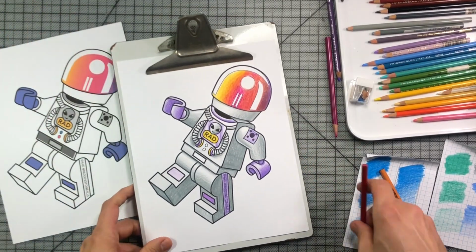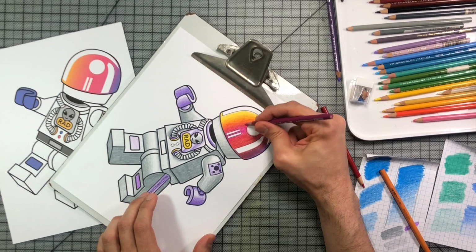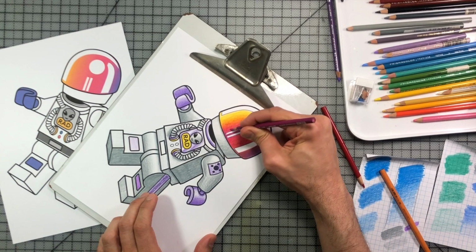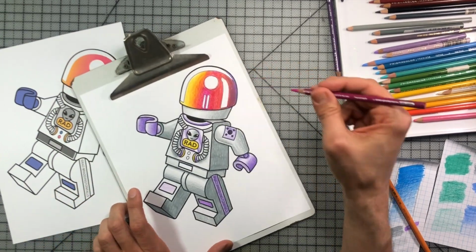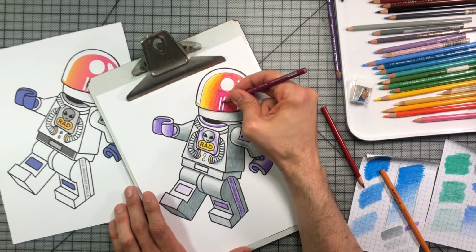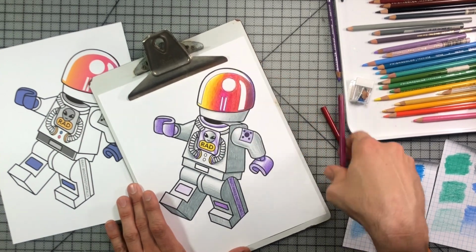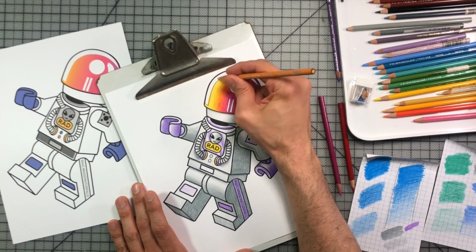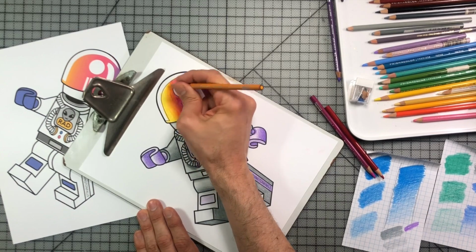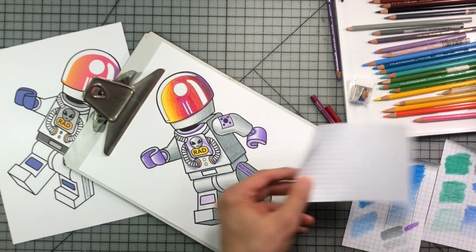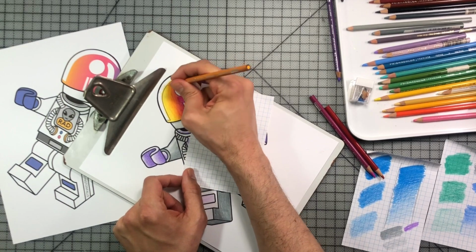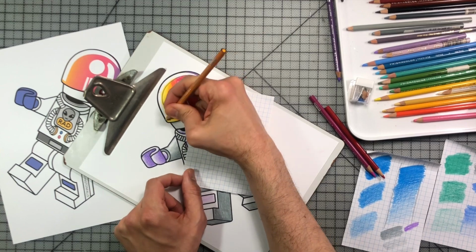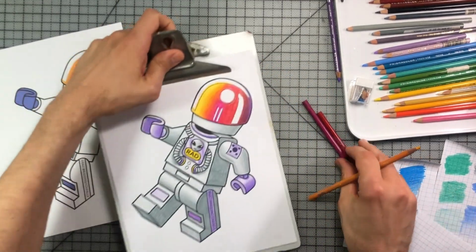All right, it is what it is. I really wish these lines were not here, but it's a coloring page. That's what you gotta do. All right, there you have it.